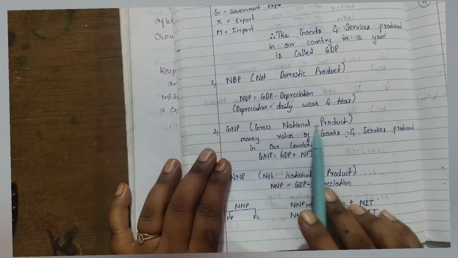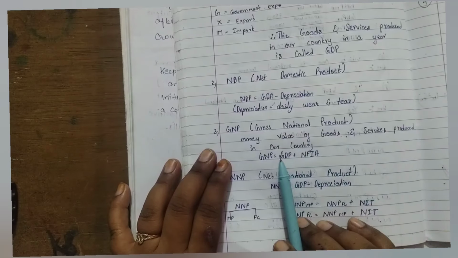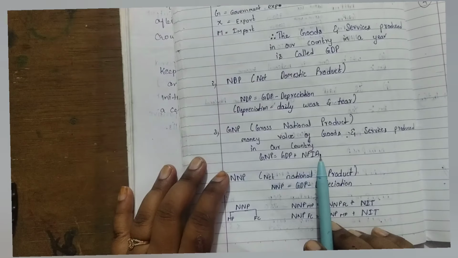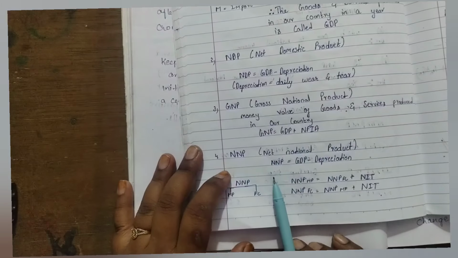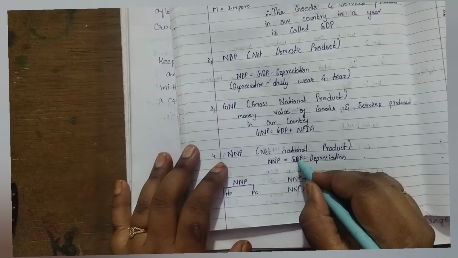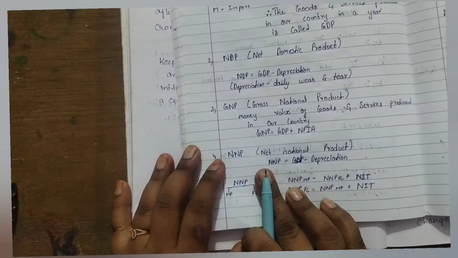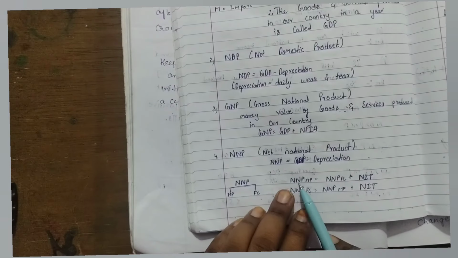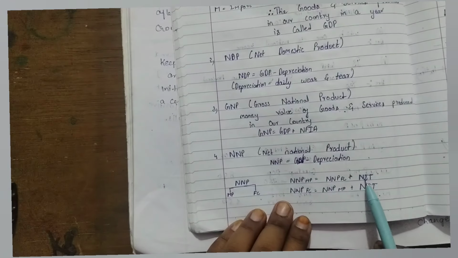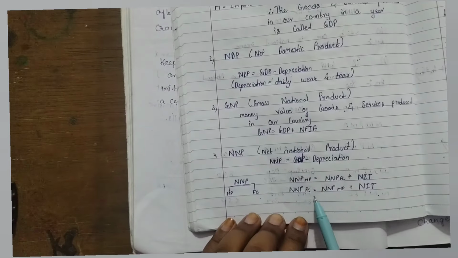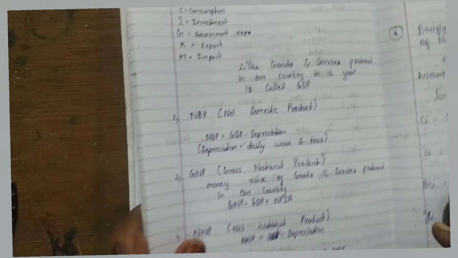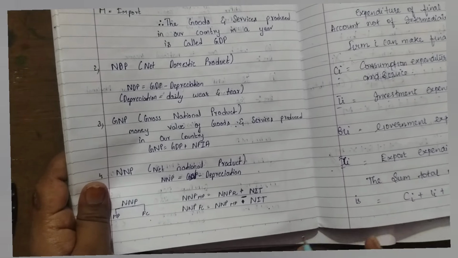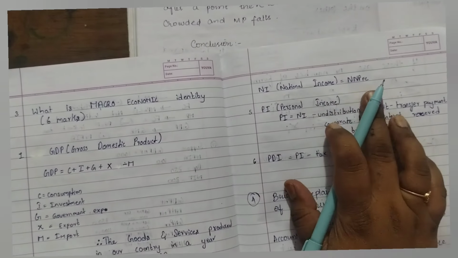What is GNP? Gross national product. The money value of goods and services produced in our country over a period of time, example 1 year, is called GNP. The formula of GNP is equal to GDP plus net factor income from abroad. NNP: GNP minus depreciation is called NNP. So there are two types of NNP: NNP at market price and NNP at factor cost. If you need to find NNP at market price, you take NNP at factor cost plus net indirect tax. If you need to find NNP at factor cost, then NNP at market price minus net indirect tax.